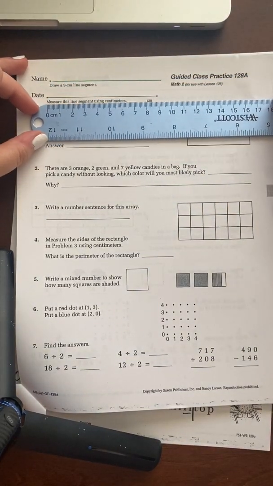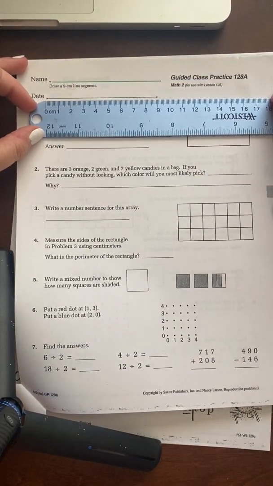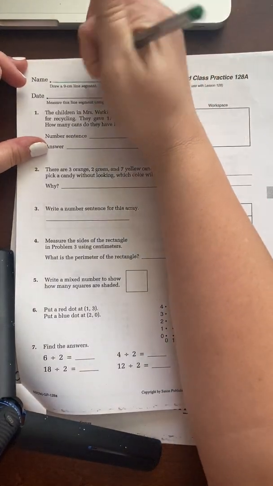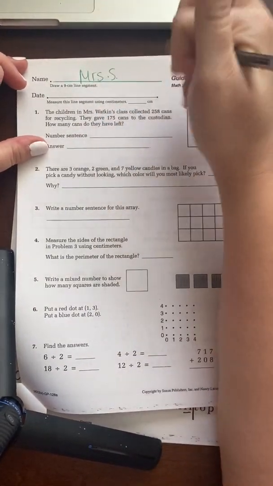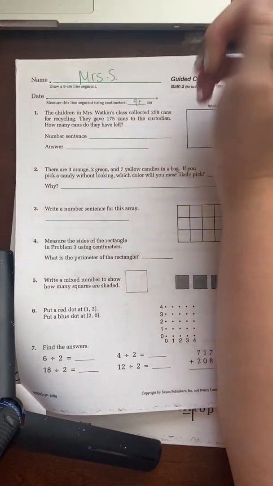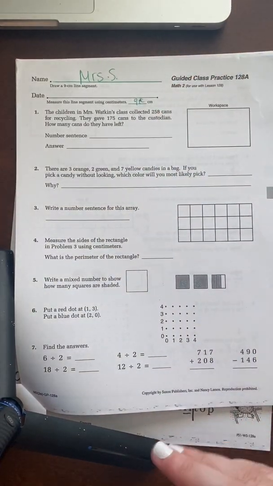Then I'm going to go ahead and measure my date line, which is also 9 centimeters. So I'm going to write my name and 9 centimeters, and then go ahead and write the date today.